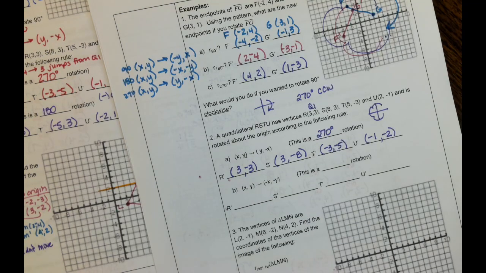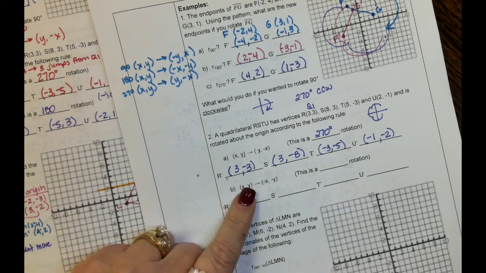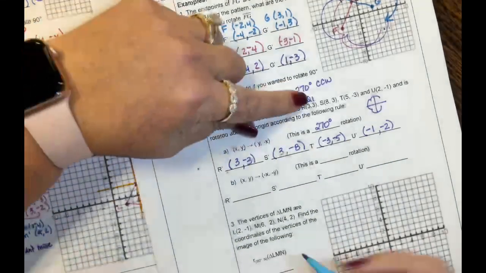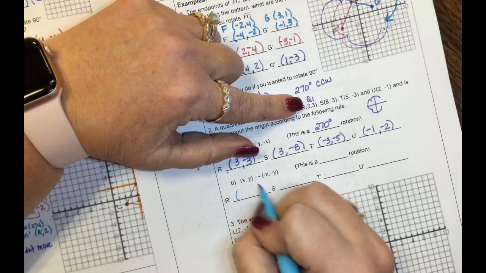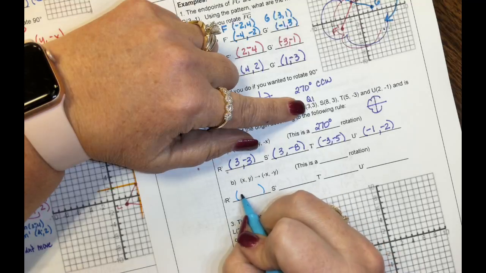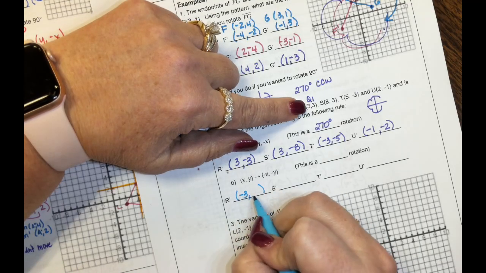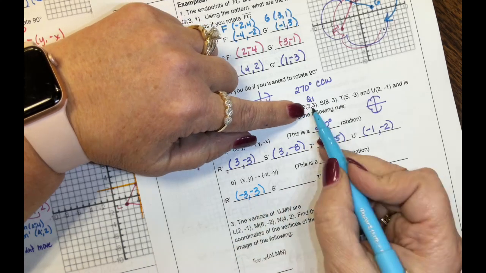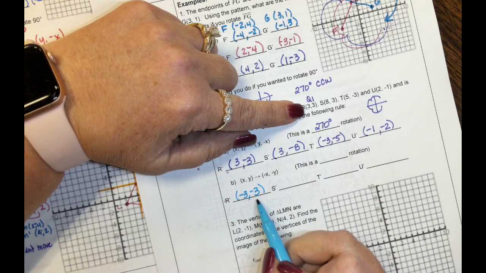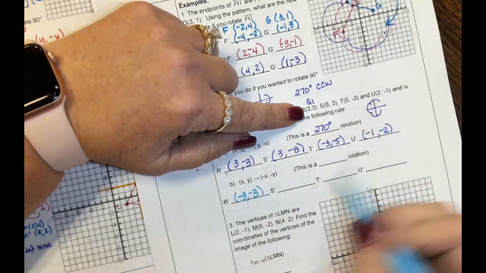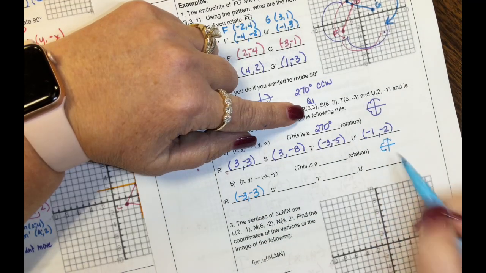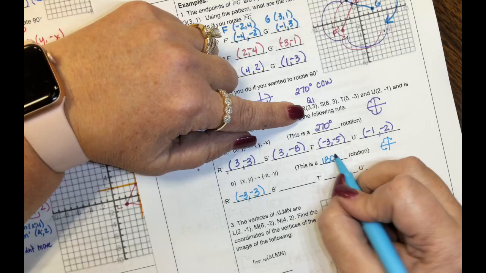Okay? So let's look at this rule. (x, y) becomes (-x, -y). So we go back to our original. X becomes the opposite of x, which was 3. So now it's -3, and y becomes the opposite of 3. Okay, so notice it went from quadrant 1 to quadrant 3, right? So quadrant 1 to quadrant 3 looks like this, from here to here. That's 90, 180. So this is a 180 degree rotation.